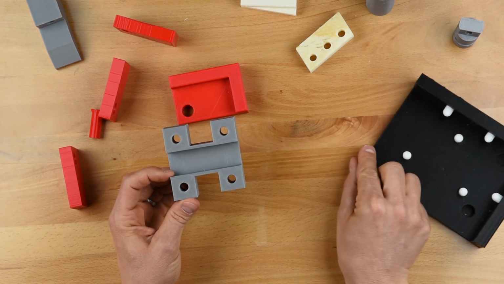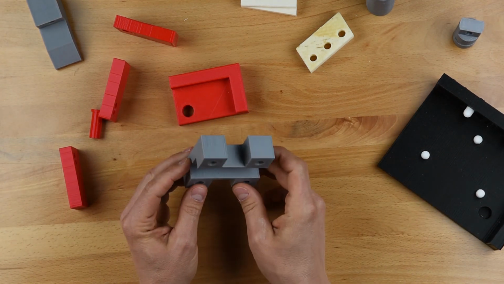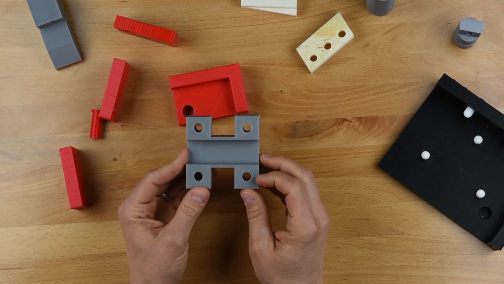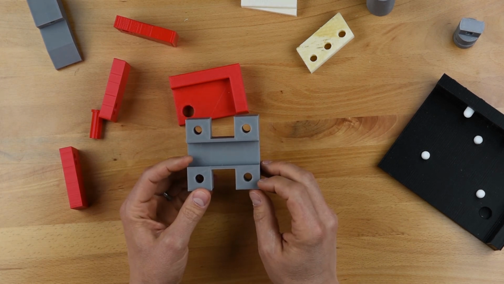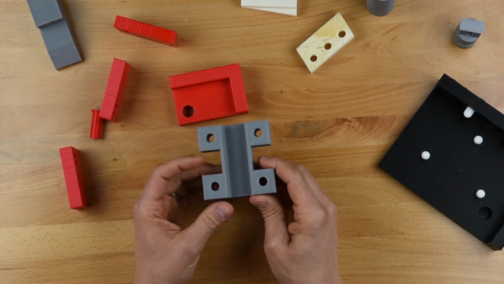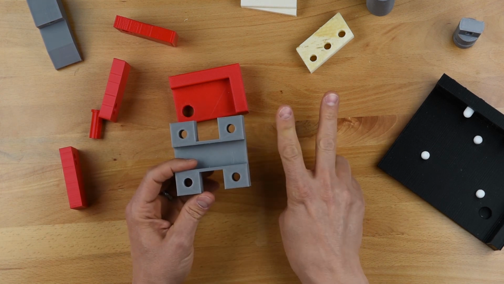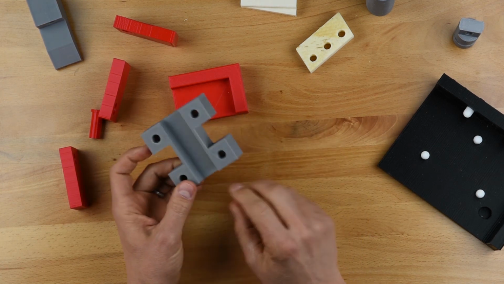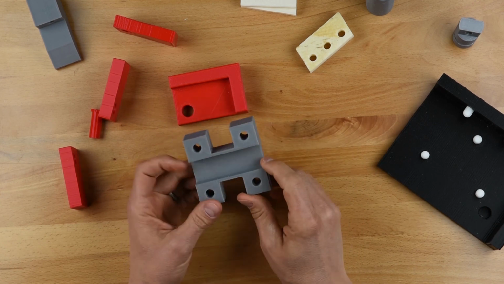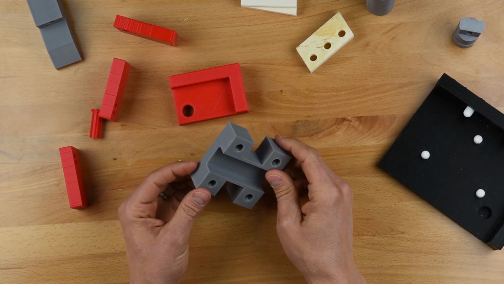As the designer, we need to decide how we're going to lock this feature down in space. And so to do that, we're going to decide what features are going to be used as our primary datum, what features are going to be used as our secondary datum, and what features might be used as our tertiary datum if needed. And you'll see what that looks like as we go through some of these examples.